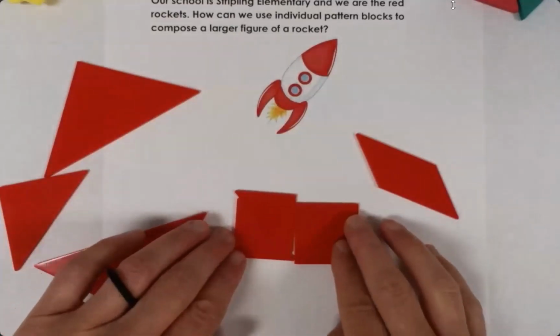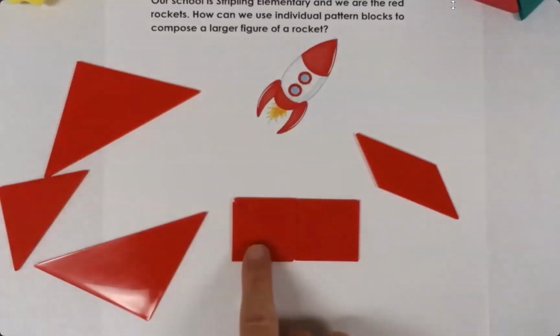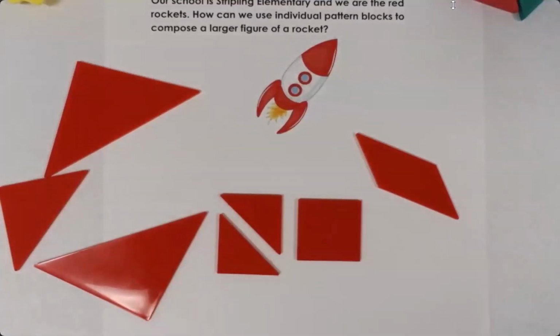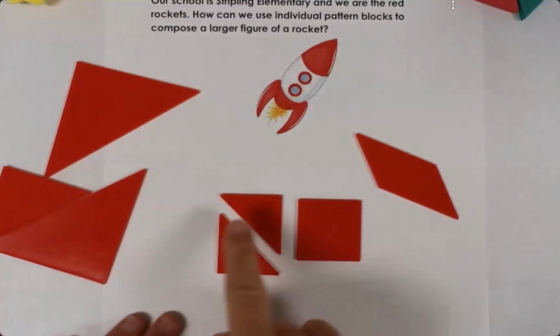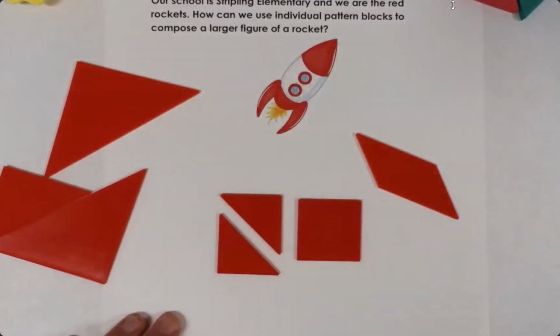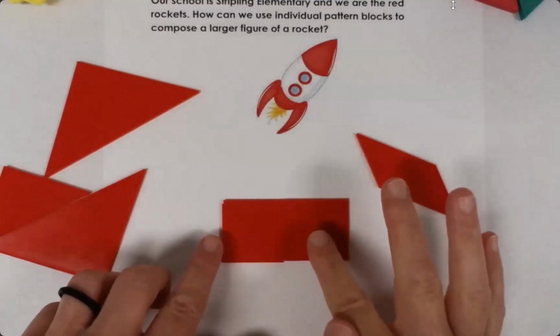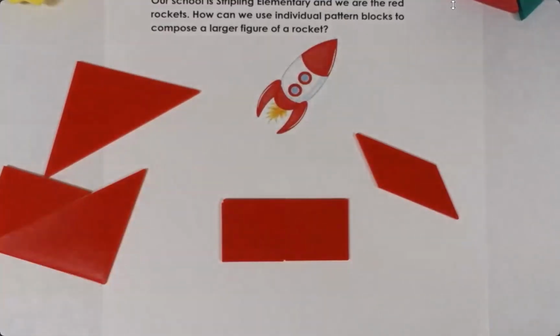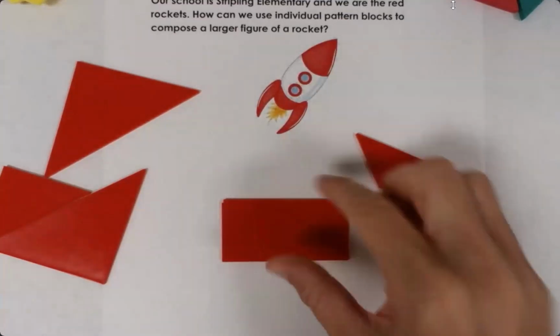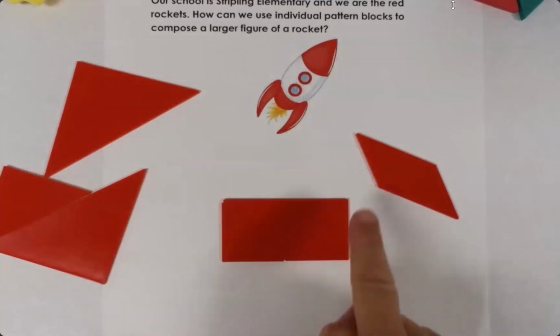Ooh, I just took 2 triangles and a square. Triangles have 3 sides, a square has 4 sides. When I put these shapes together, I've made a new shape. I made a rectangle, and a rectangle is a 4-sided shape. It has 2 sets of equal sides, and then it has 4 vertices.